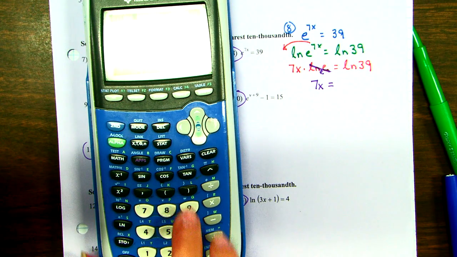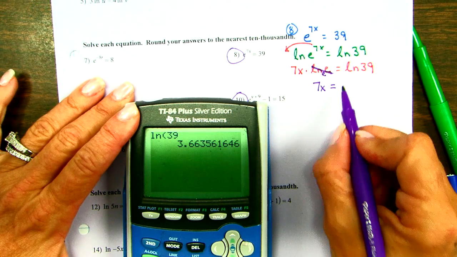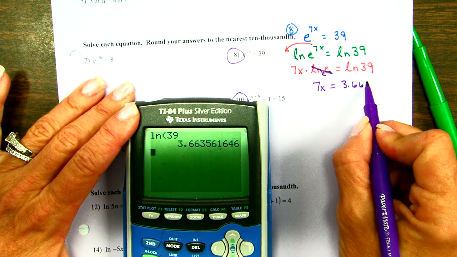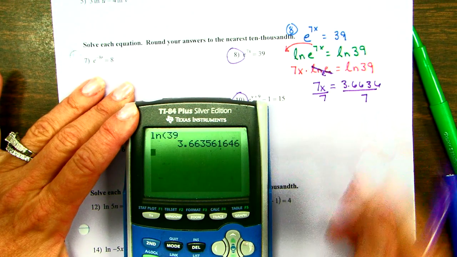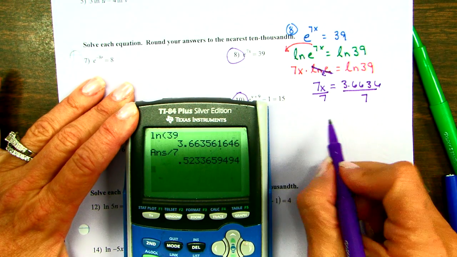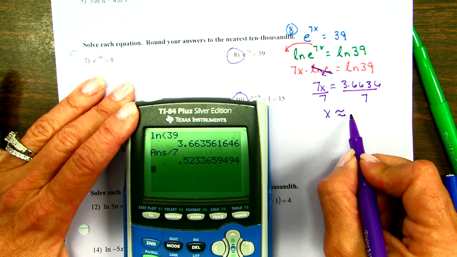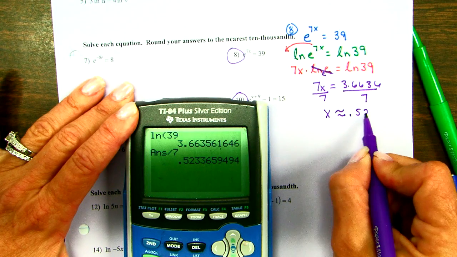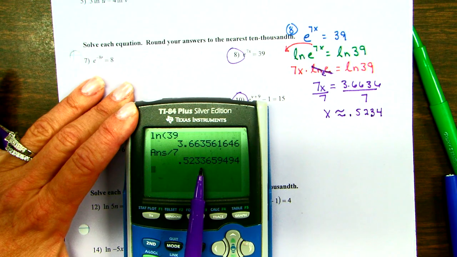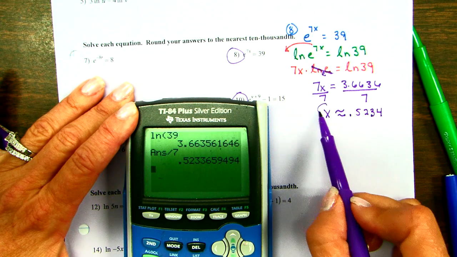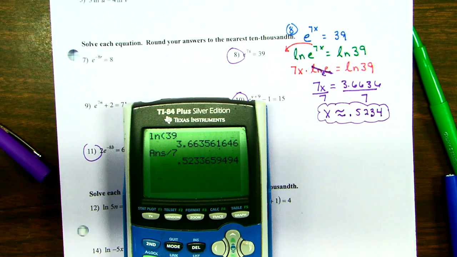So I have 7x equals natural log 39. So natural log 39, I get that answer. Divide by 7. And we're going to keep rounding to 5 decimal places. Sorry, 4. 0.5534. So the 6 tells that 3 to go up. Okay.